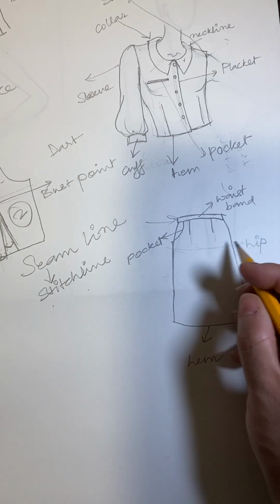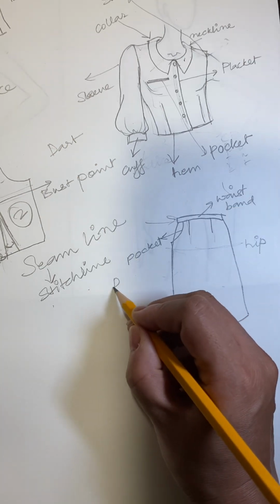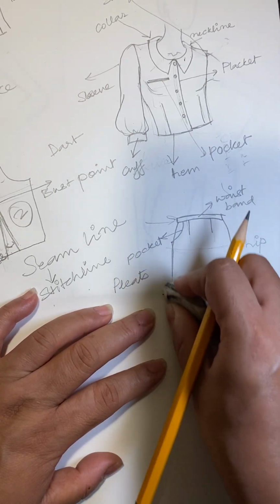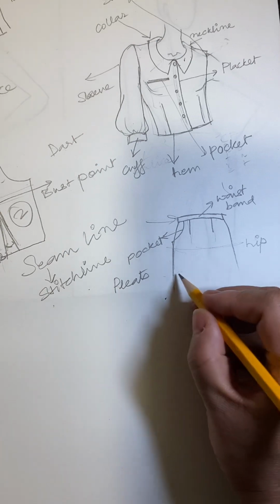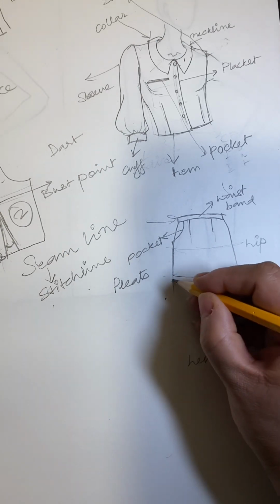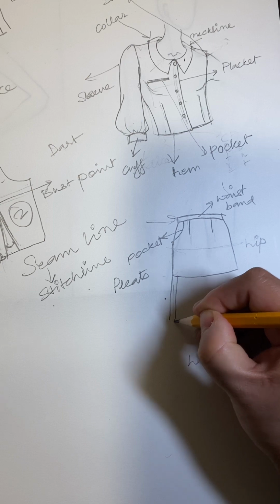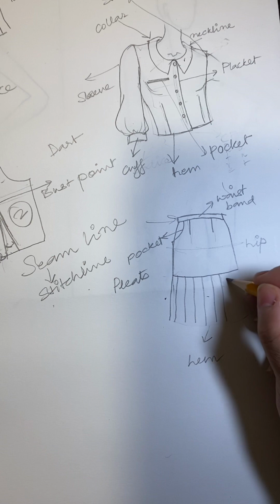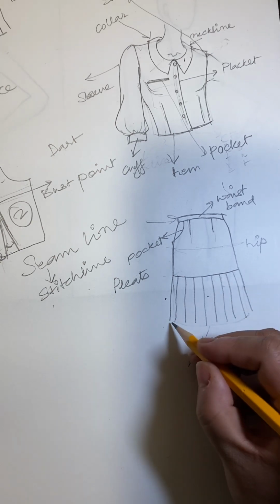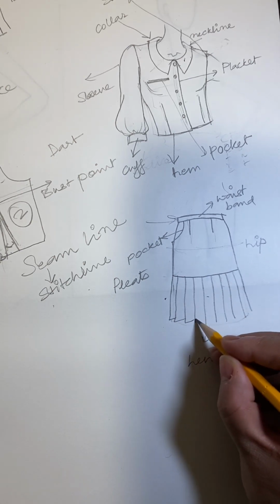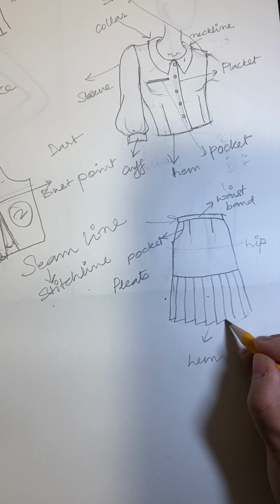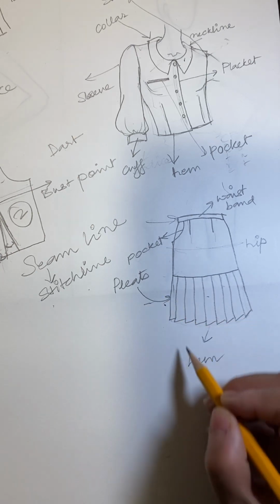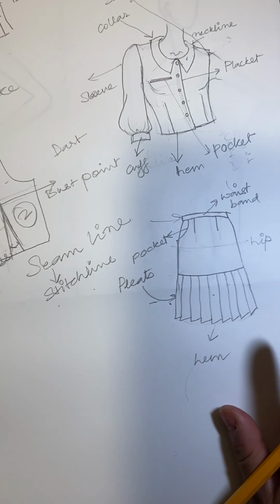Sometimes in skirts you might have pleats, which is nothing but extra fabric added to any part of the garment which is folded. And so these become pleats.